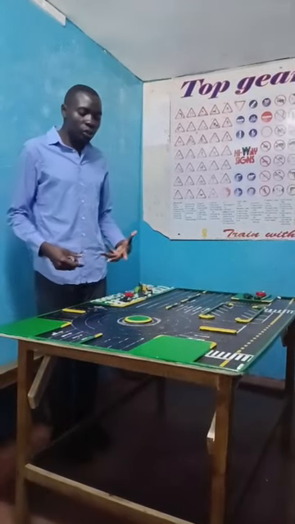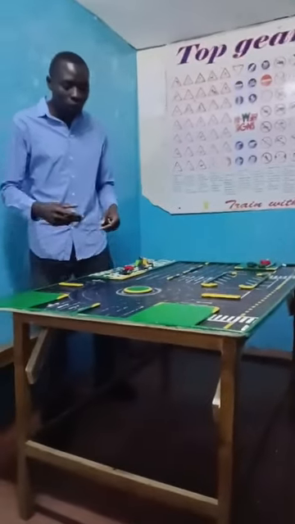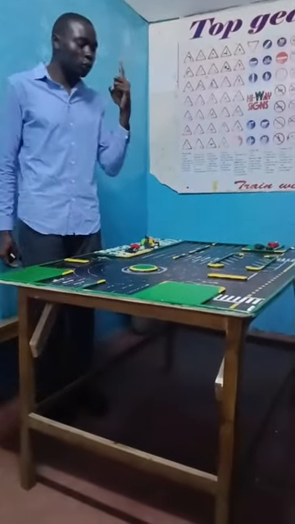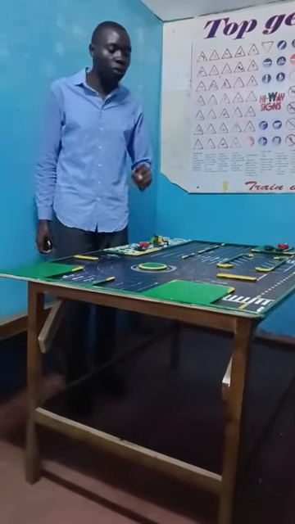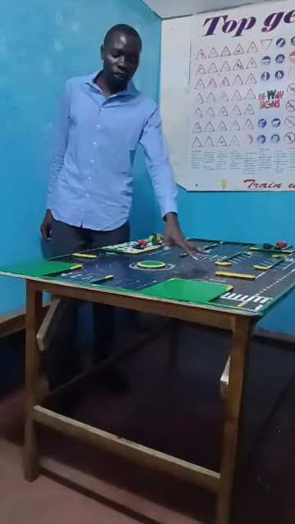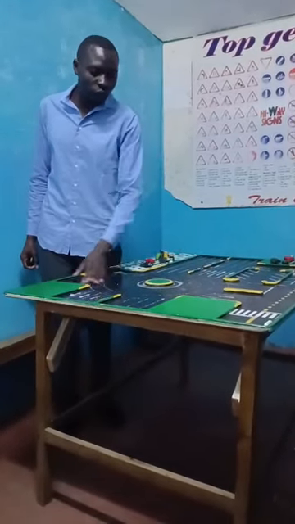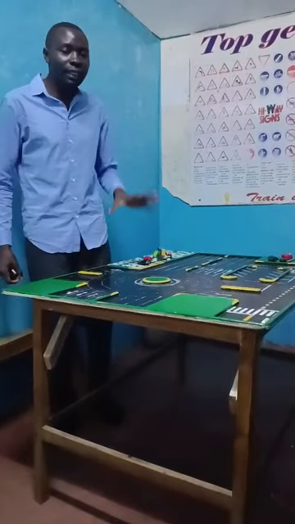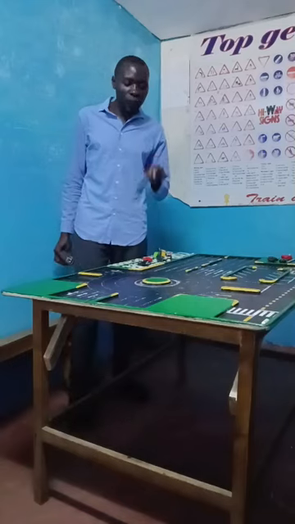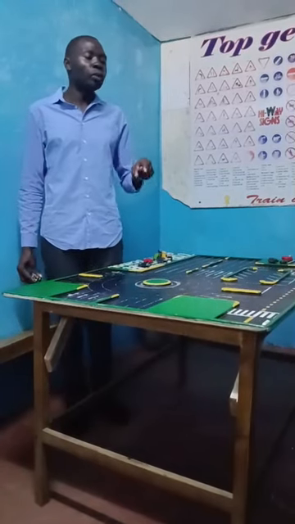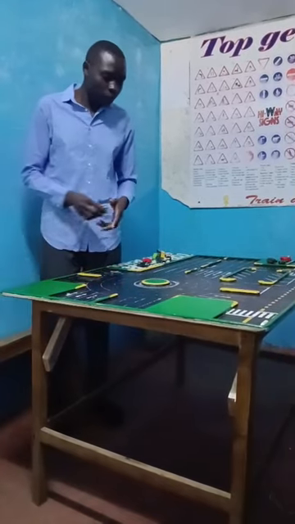And we have got what we call the function of roundabout. We have got only one function of roundabout. The function of roundabout is to facilitate free movement of vehicles to different directions without causing an obstruction. And from that function we get the rules of roundabout.